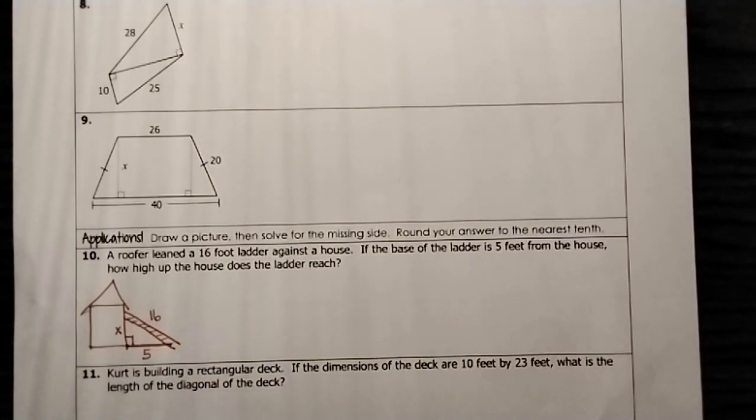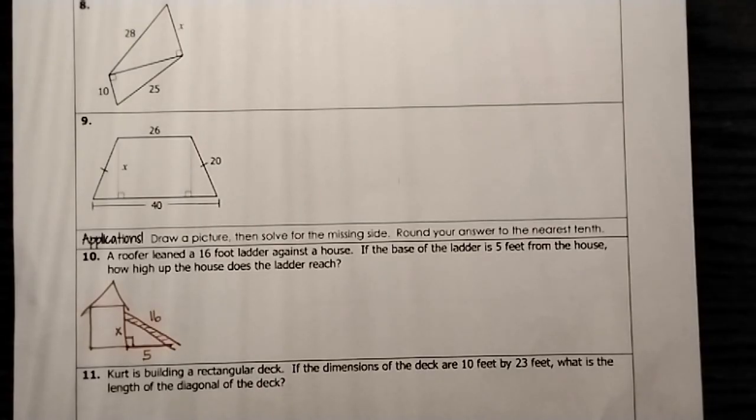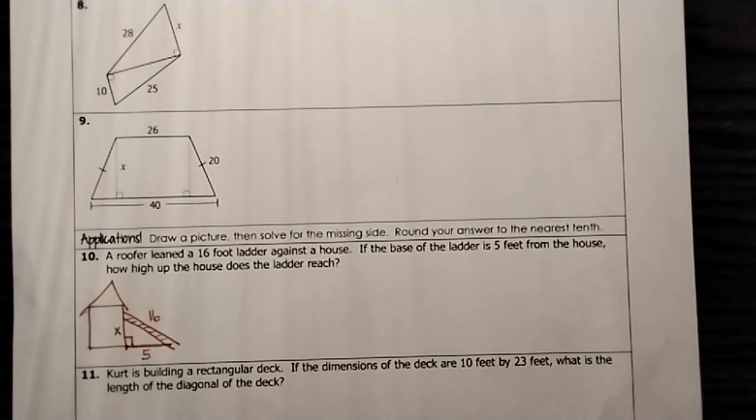So this house side should be at a right angle to the ground. That's just what they assume for this problem. And then you set up your equation. You have 2 legs and you're looking for the missing side.